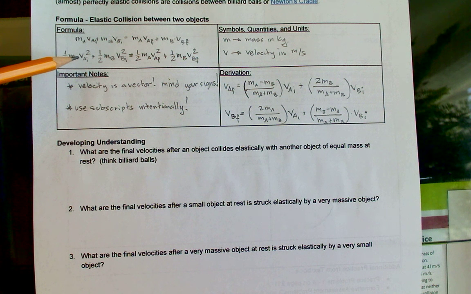is also conserved. And that is helpful to have two equations with the same variables, because then we can solve for two unknowns. Most of the problems that we do from the book, we don't actually solve for two unknowns.